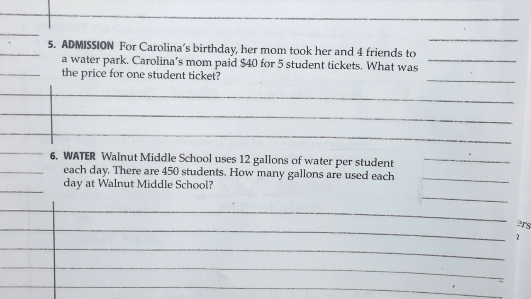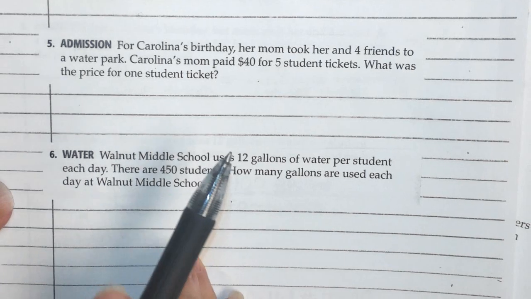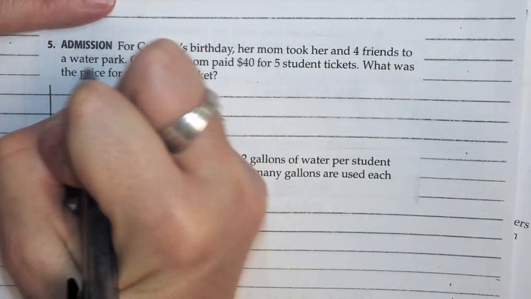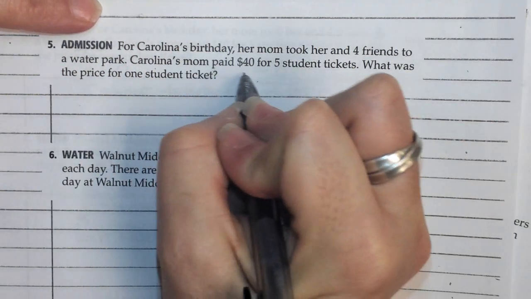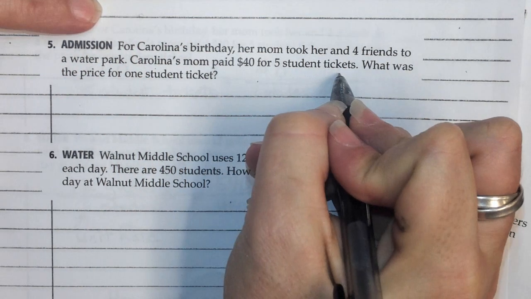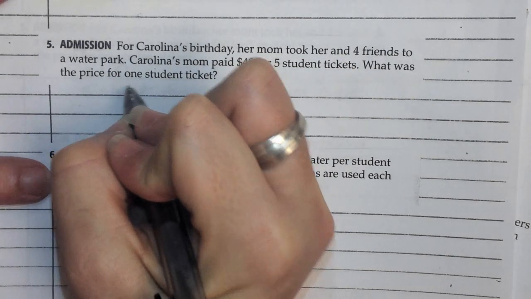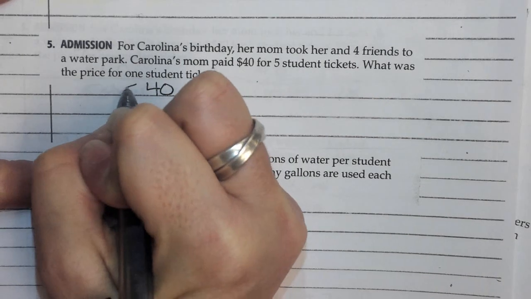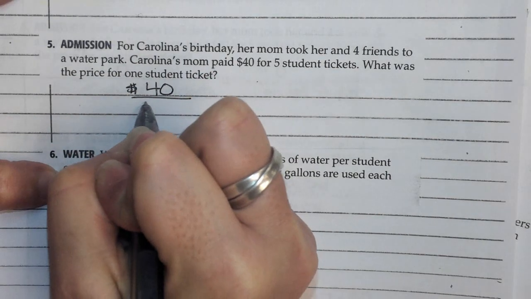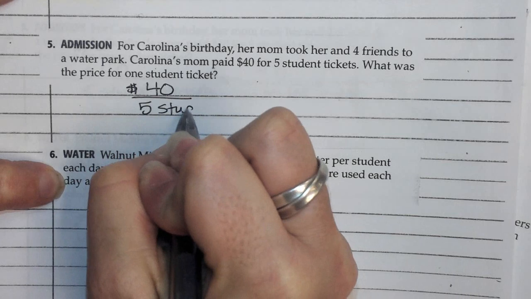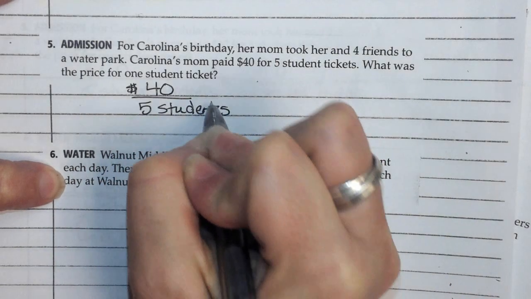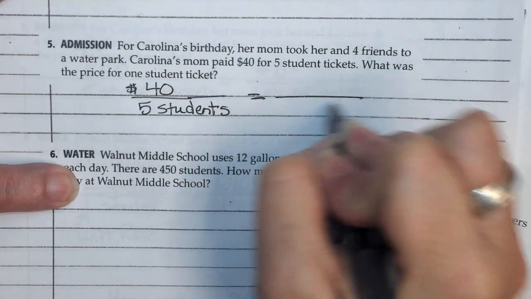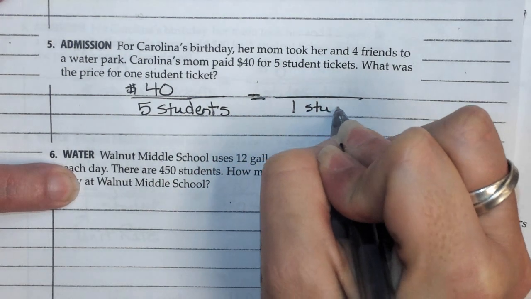This is where you got to start kind of watching. It says, for Carolina's birthday, her mom took her and 4 friends to a water park. Carolina's mom paid $40 for 5 student tickets. What was the price for 1 student ticket? Guys, stay with me for just a second. It is $40 for 5 students. I don't know why you're packing up, because you're not leaving till I finish this. So how much is 1 student? $8.